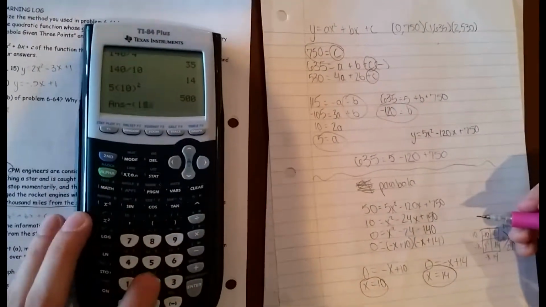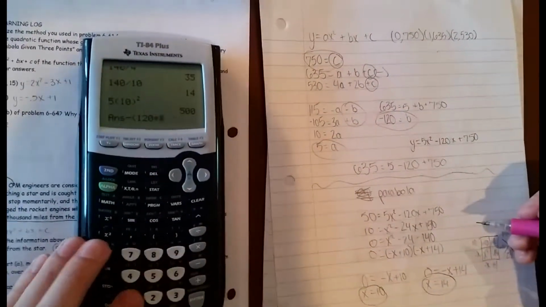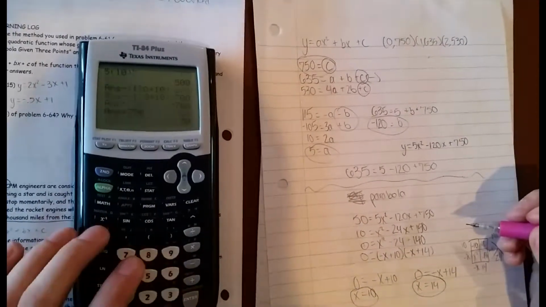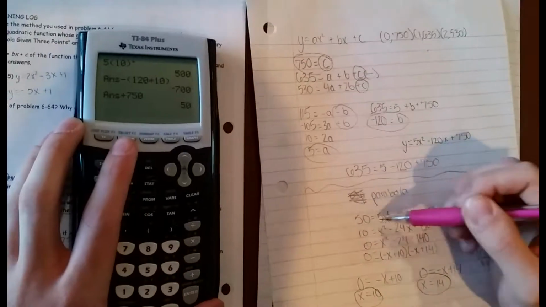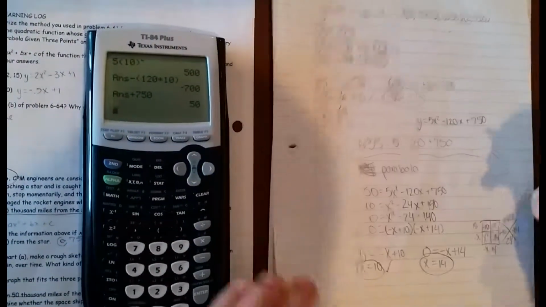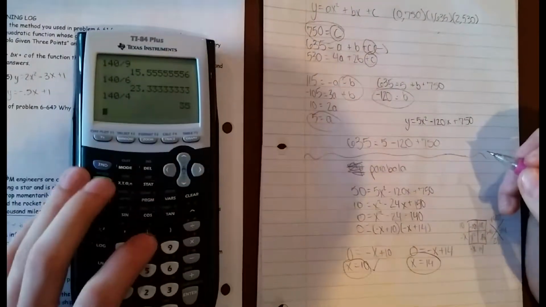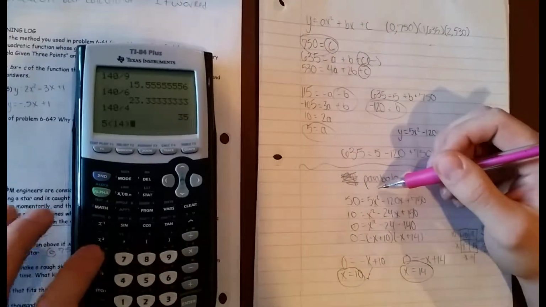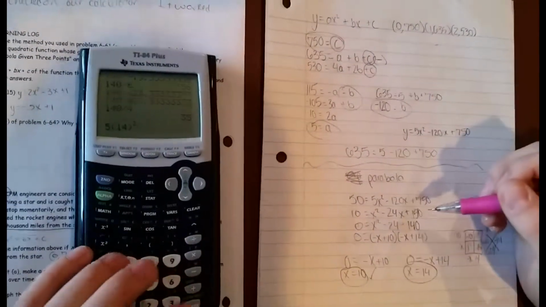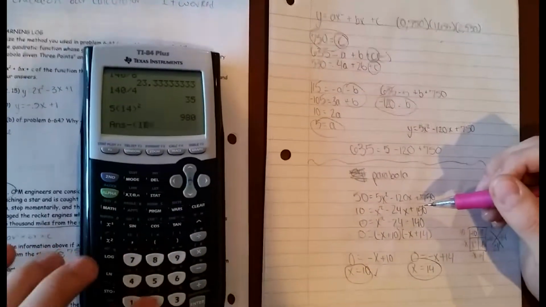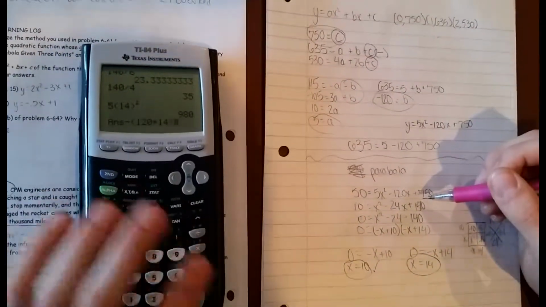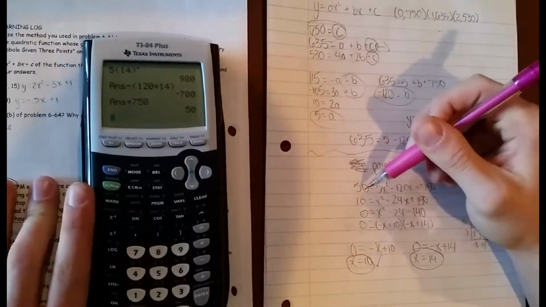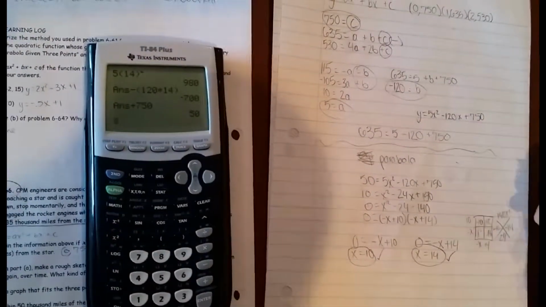Now if we put that into the equation, we would have 5 times 10 squared minus the value of 120 times 10, and then add 750. Due to this equation, 50 does equal 50, so that is correct. Now, doing it with 14 for x, 5 times 14 squared minus the value of 120 times 14 plus 750 gives us 50. And again, 50 does equal 50, so that checks out.